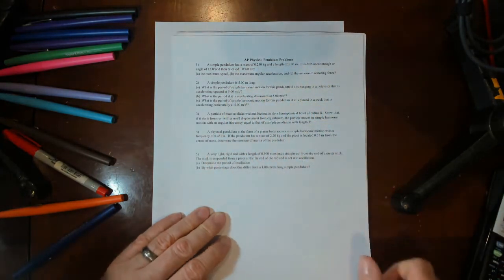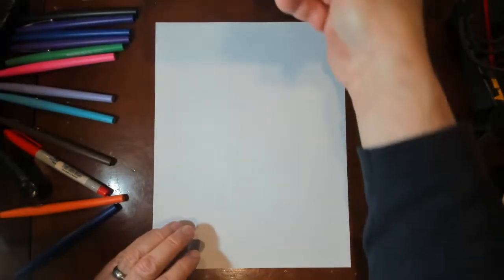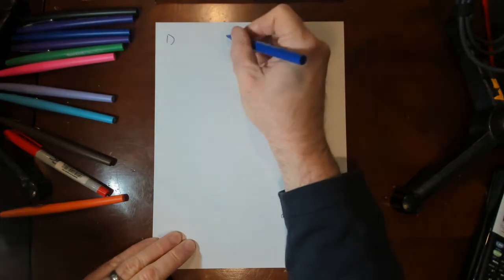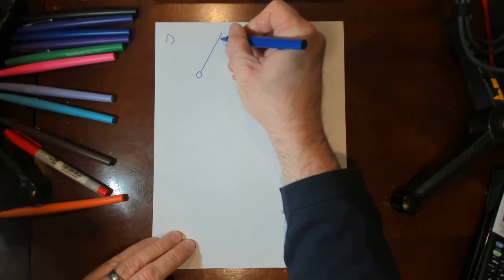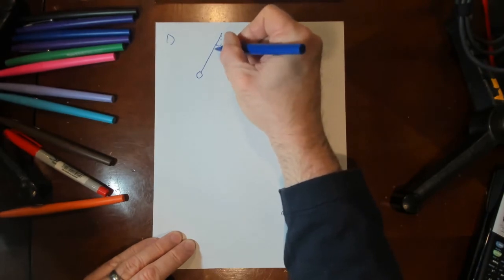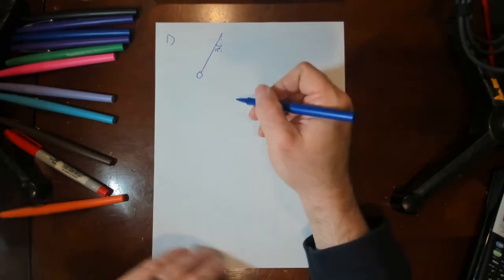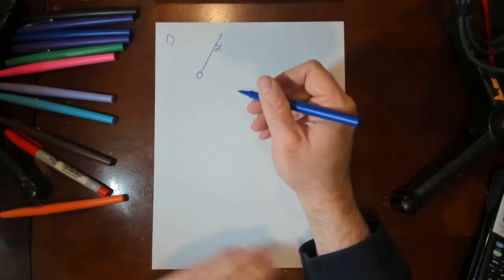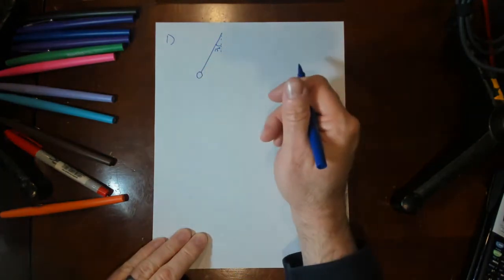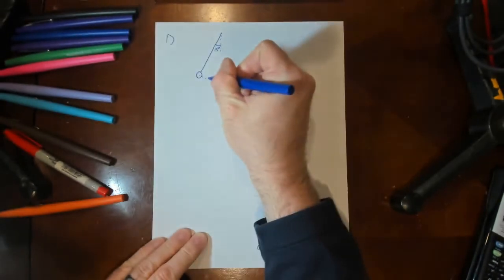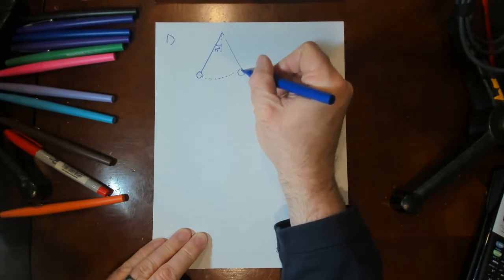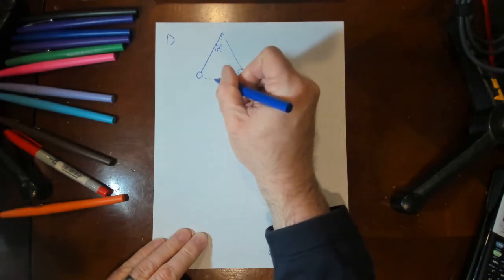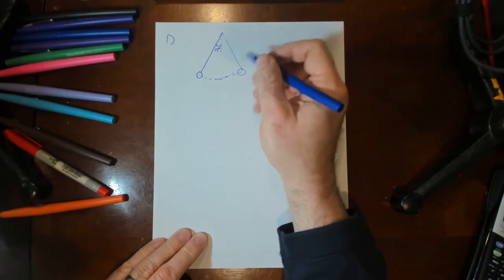All right, so I'm going to work this on some paper as usual. There we go. So I've got my pendulum. And I know I'm exaggerating the angle here, but 15 degrees is what it's displaced through. So that is like its maximum displacement. Okay. It's going to oscillate back and forth, right? I did not do a great job drawing that. Sorry about that. You get the idea. There we go.